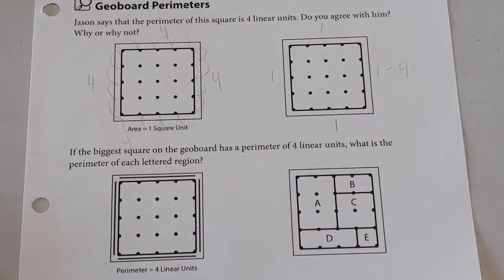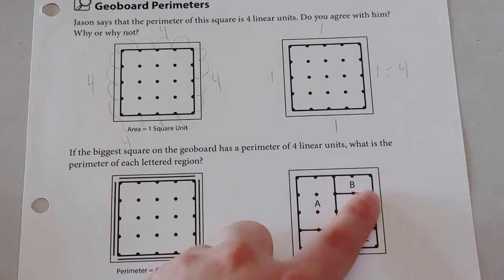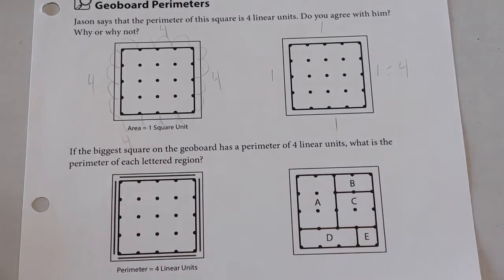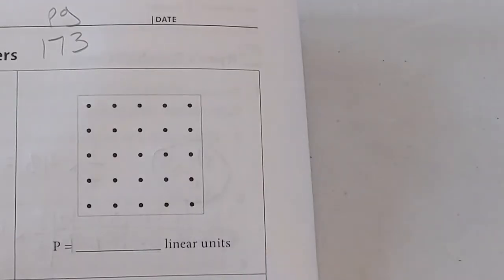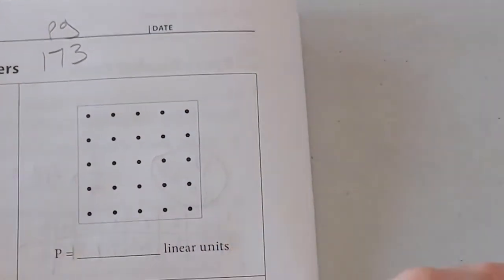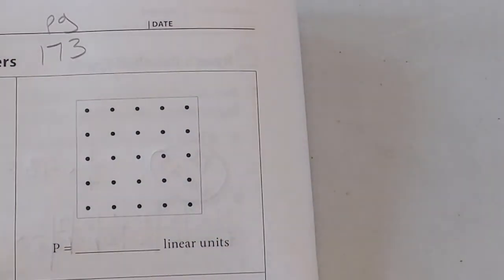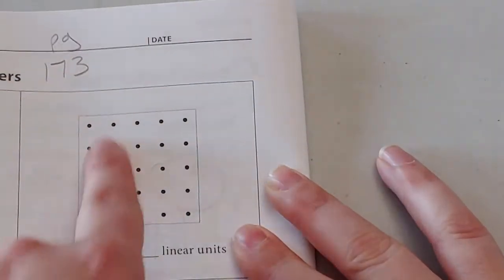Now that we have that figured out, that all the sides are 1, we're going to spend some time trying to figure out how big the sides are on each of these pieces. In your workbook, I want you to open up to page 173. You're going to find a page full of those little geoboards. And we're going to draw that multi-piece in here.